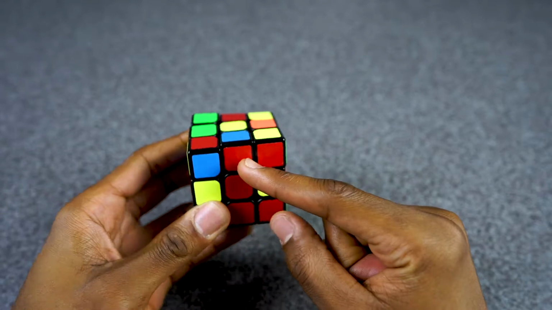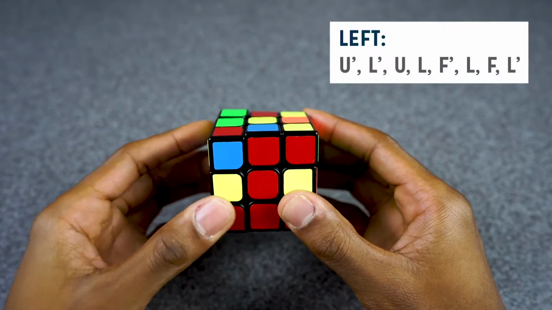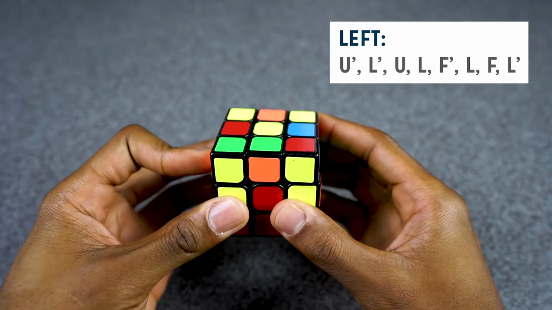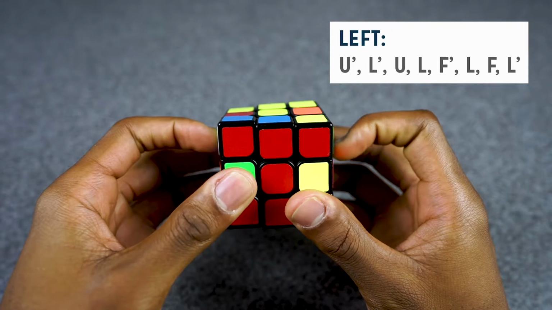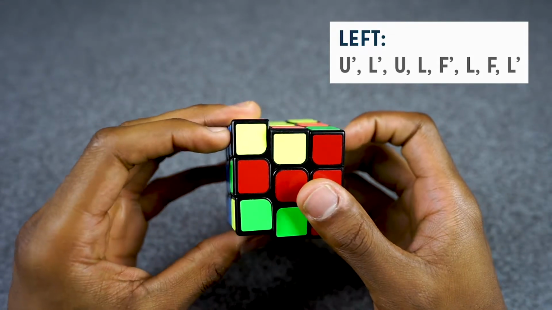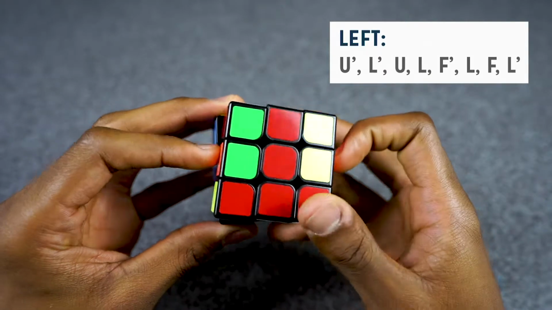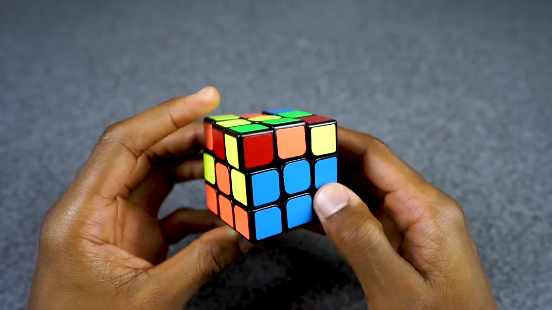And I guess we have to move this to the left. So we're going to do that algorithm again to move it to the left, which is U prime, L prime, U, L, F prime, L, F, L. And that is that.